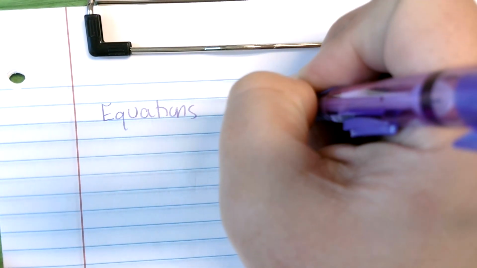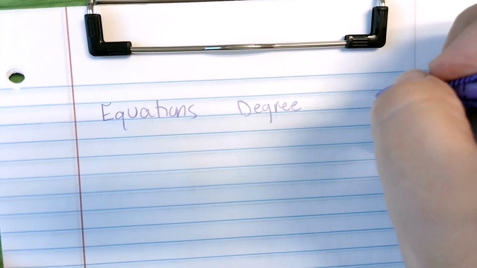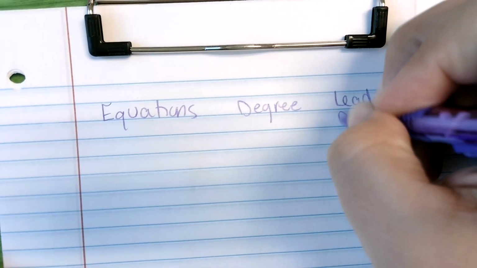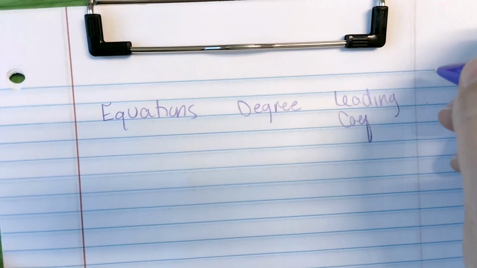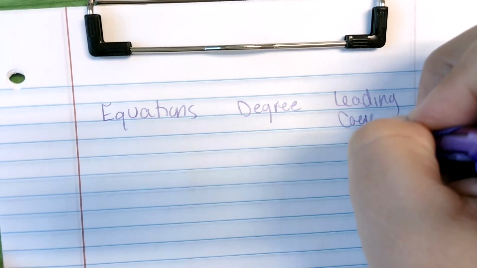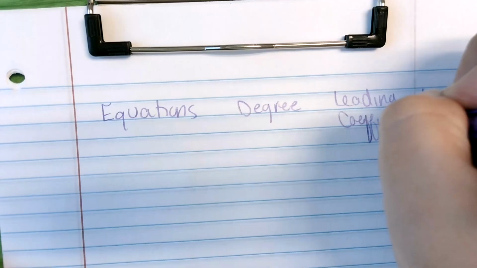So I'm going to put some examples up here so that you can see. I like to use graphic organizers, so I'll draw a little box a couple of times. If you don't like to do that, that's okay. Just label and identify things, just like your homework. This looks like the box off of your homework. Leading coefficient, leading term.